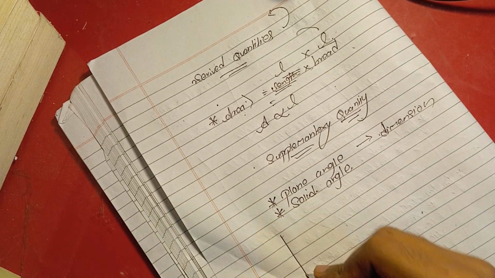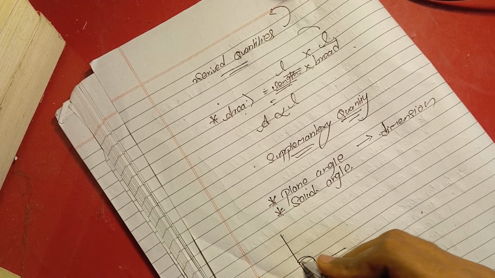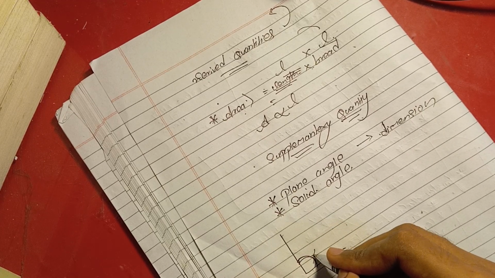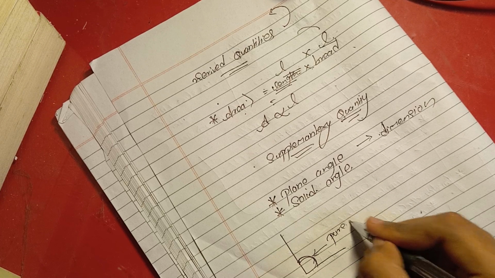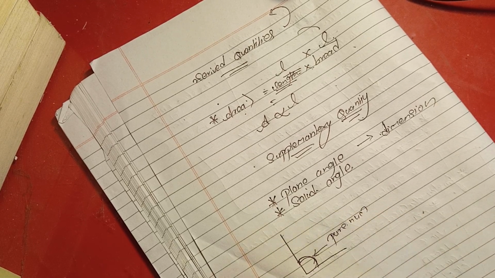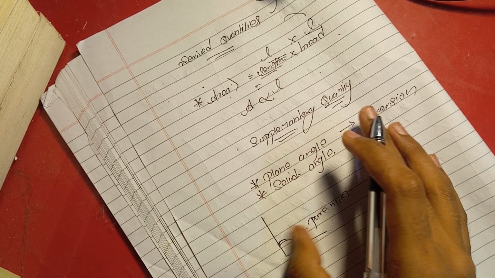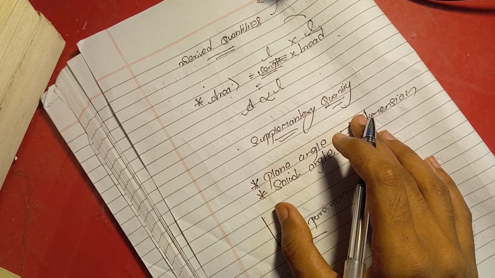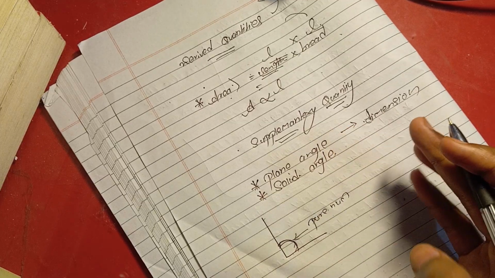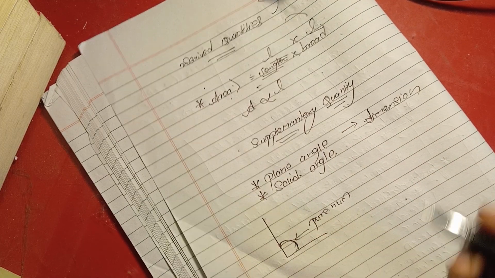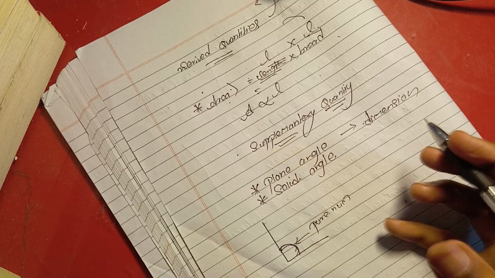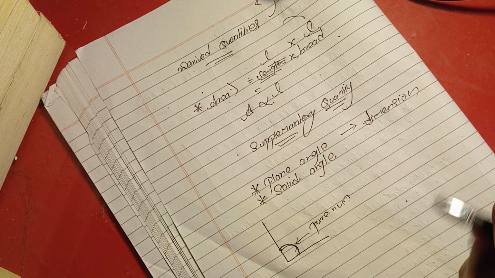What is a plane angle? Like this is a plane angle, and it is a pure number. They are not any physical things, or the angle is not measurable, it cannot be directly measured by an instrument. It will need numbers.